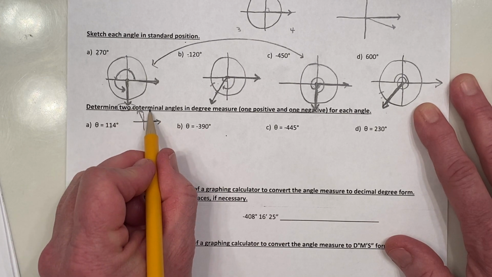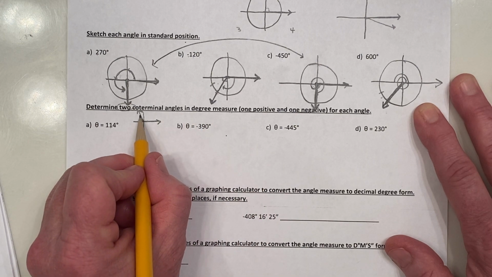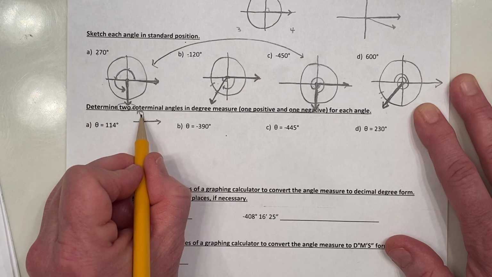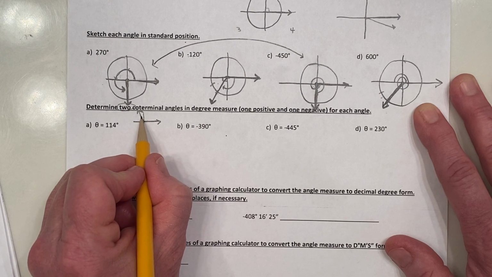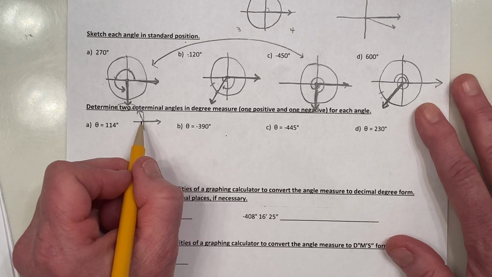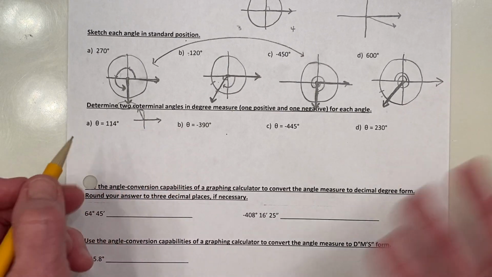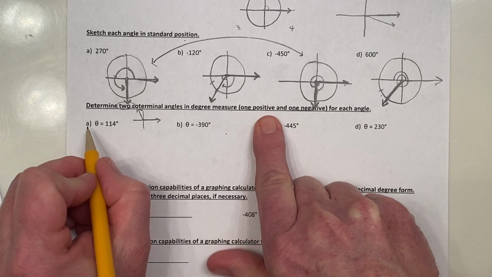So if I want two coterminal angles in degree measure for 114 degrees, I'm going to add 360 to go all the way completely around from this terminal ray. And then I'm also going to subtract 360 to go the other direction and to end up with this coterminal ray. So here's what I'm going to do to get two coterminal angles in degree measure, one positive and one negative.